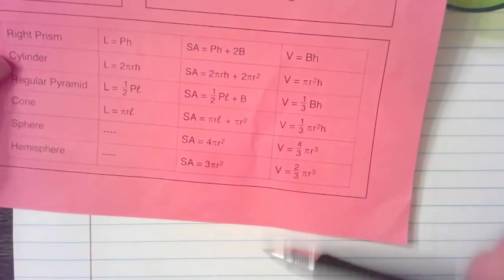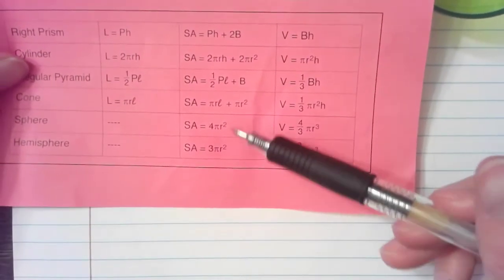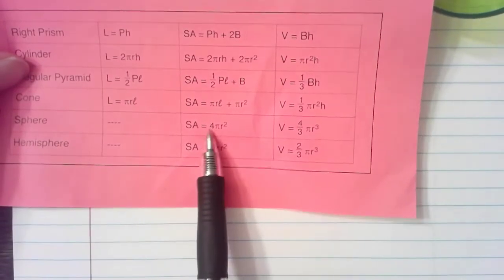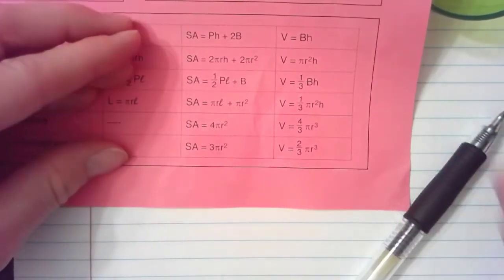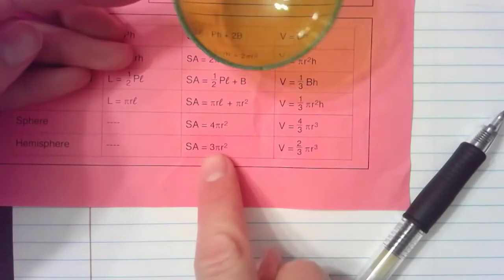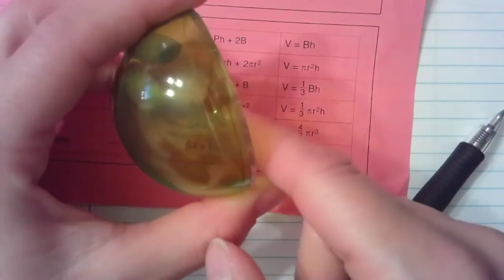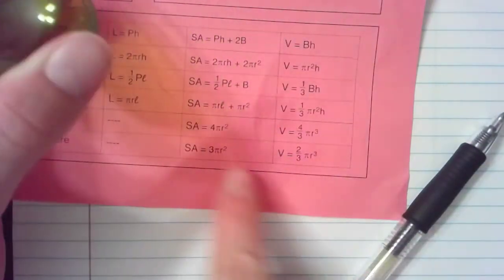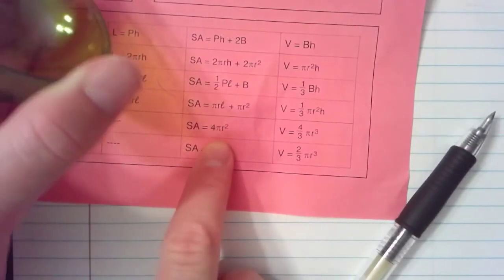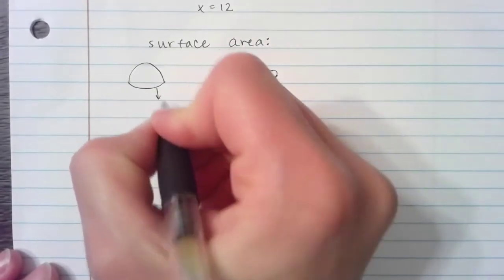So let's look at our two equations for a sphere and a hemisphere for the surface area. Well, a sphere is 4 pi r squared. That would be the whole sphere. And a solid hemisphere is 3 pi r squared. The reason it's not 2 is because this part is 2 and this part is 1, so it adds up to be 3 pi r squared. But this is only 2 pi r squared because it's half the surface area of a sphere. So half of 4 pi r squared is 2 pi r squared.